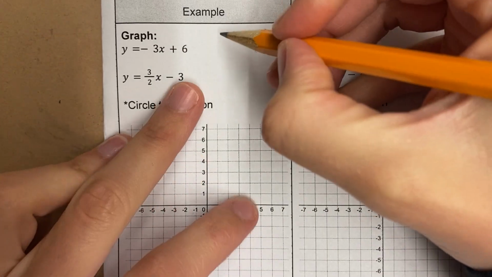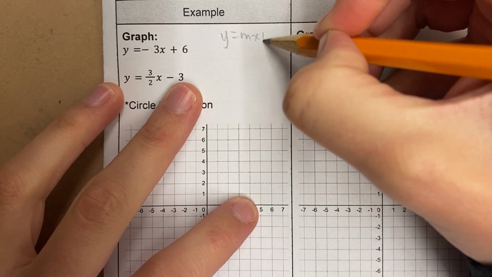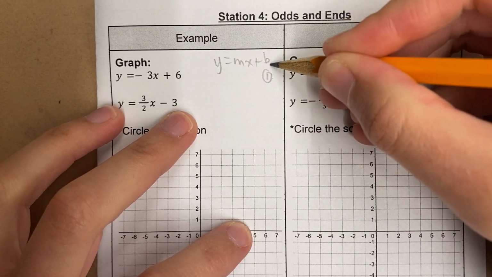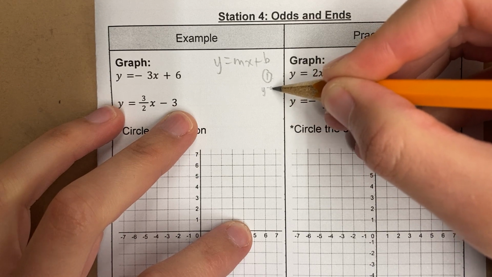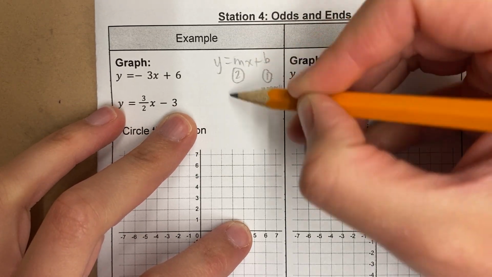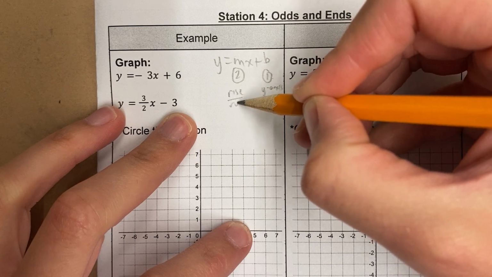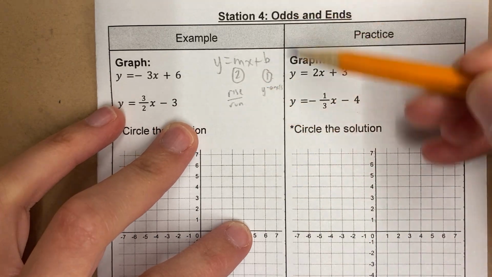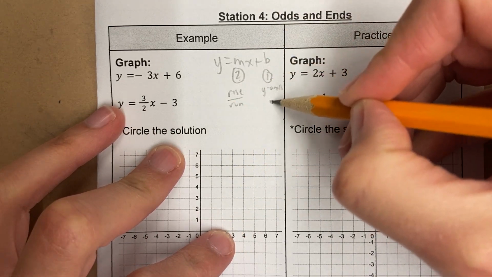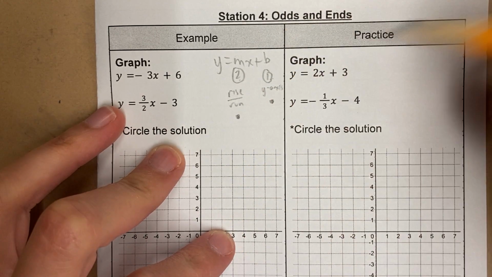In this problem, I have two equations that are both in slope-intercept form. So when equations are in slope-intercept form, I start at the y-intercept. I start at this number on the y-axis, and then I use the slope, and I use rise over run to get to a second point. So I start at this point, I make a point, and that's my first point, and then I use rise over run, and I get a second point, and then I draw the line.